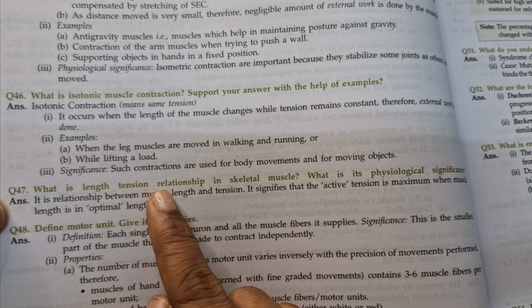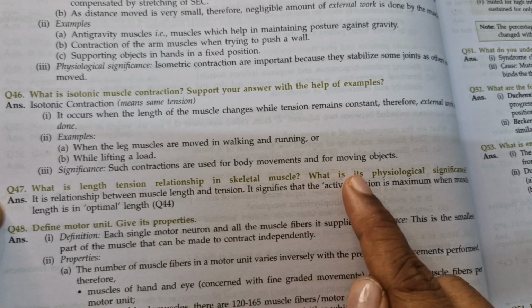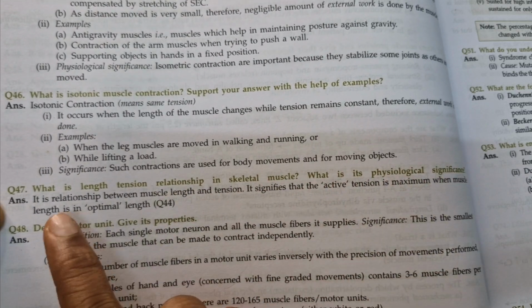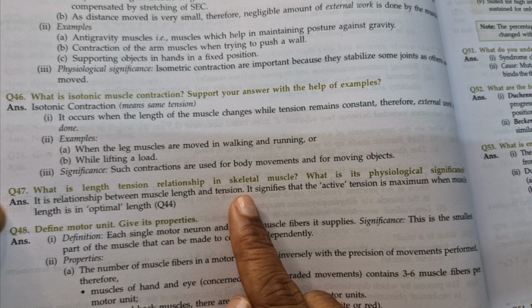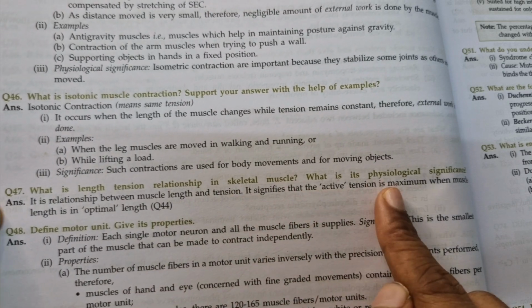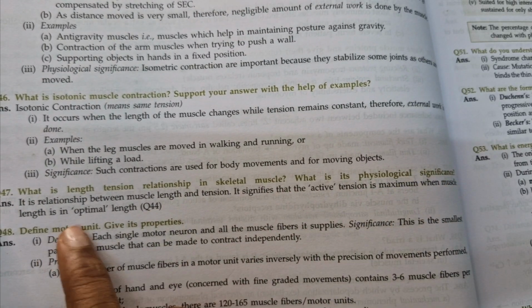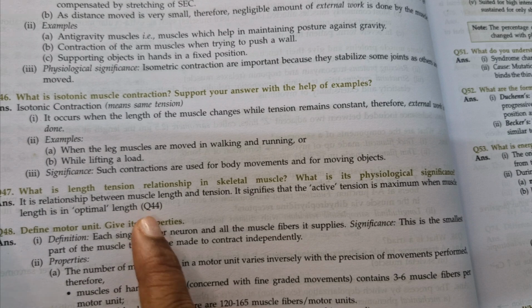What is the length tension relationship in skeletal muscles? What is its physiological significance? It is a relationship between the muscle length and the tension. It signifies that the active tension is maximum when the muscle is at its optimal length.